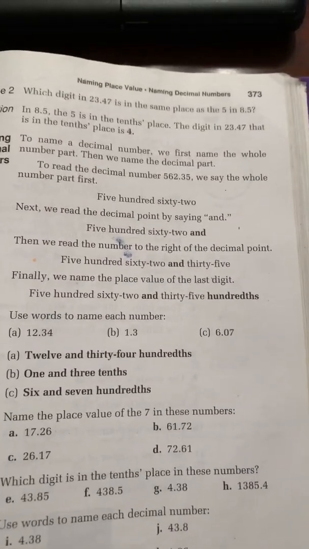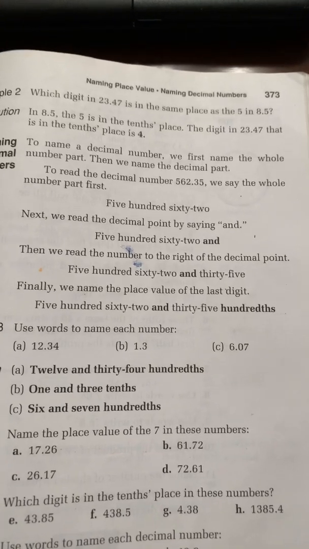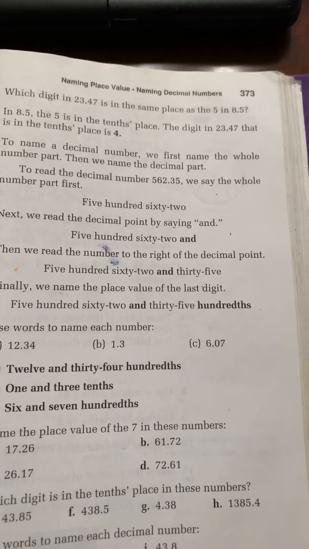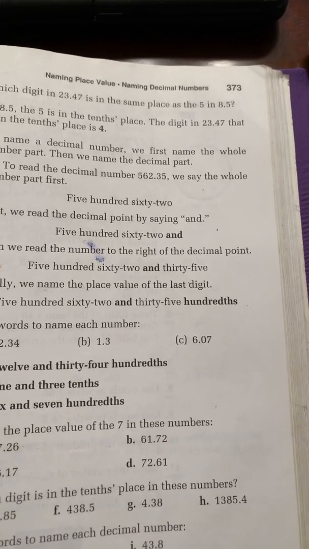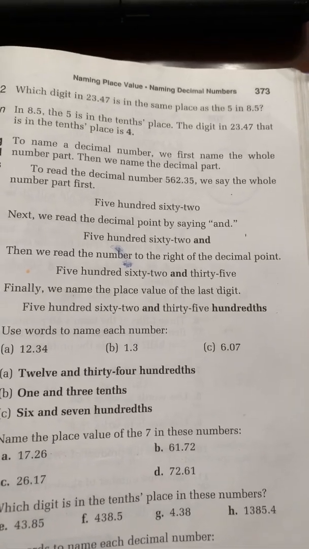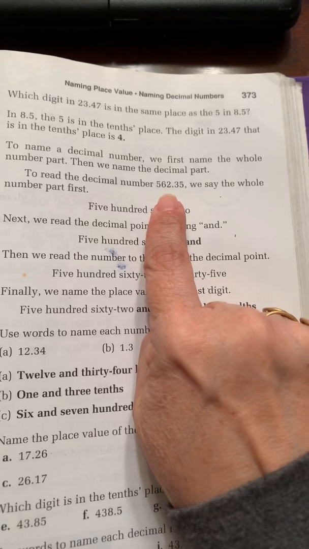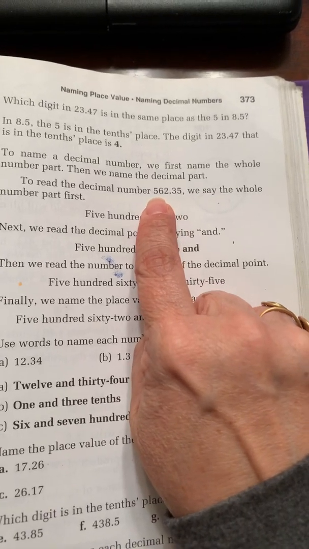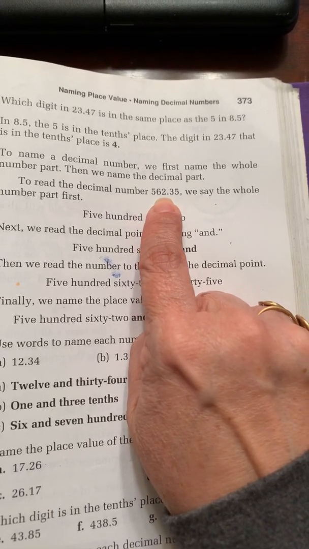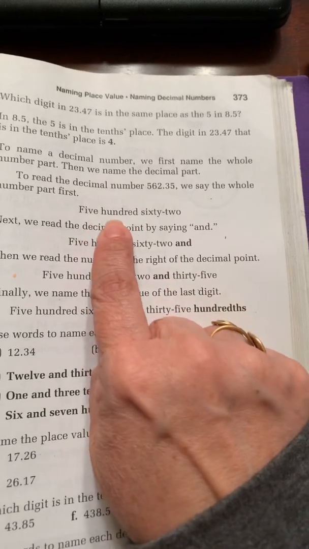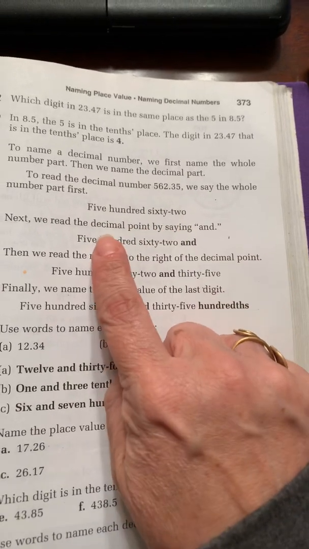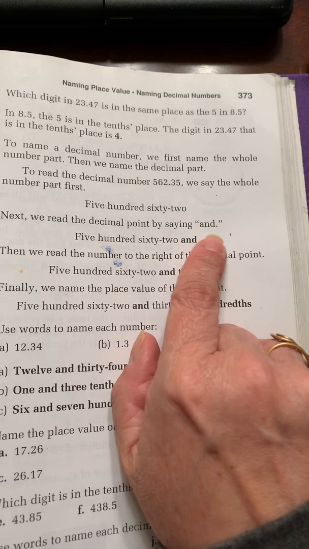Okay, the next section just talks about naming decimal numbers. To name a decimal number, or to say its name, we first name the whole number part, and then we name the decimal part. So to read this decimal number, we say the whole number first, 562. Then you read the decimal point by saying and.